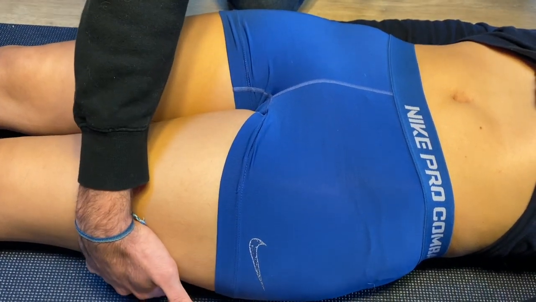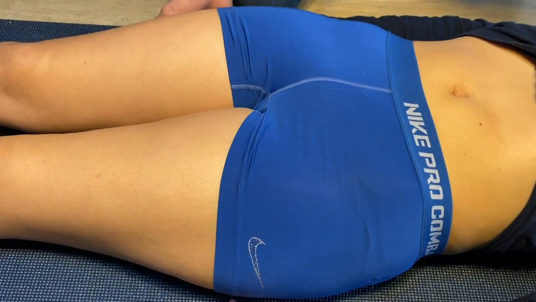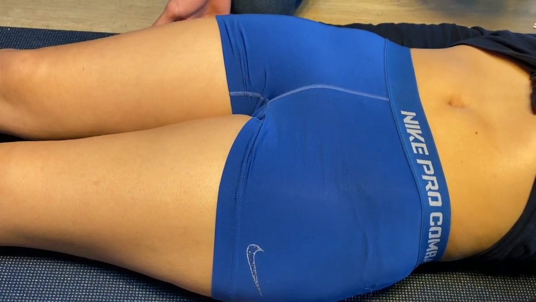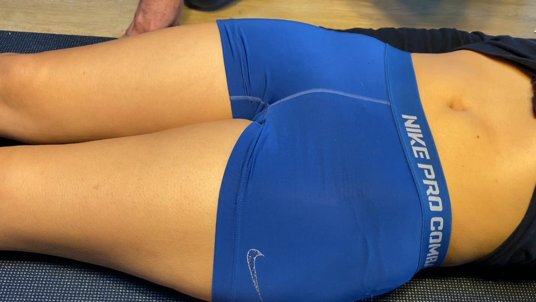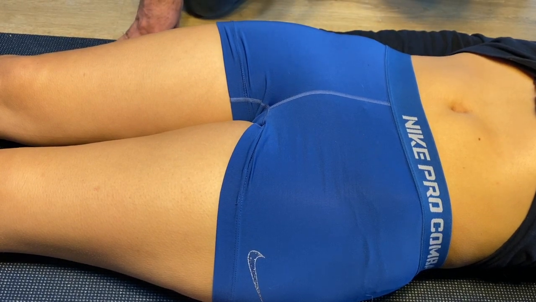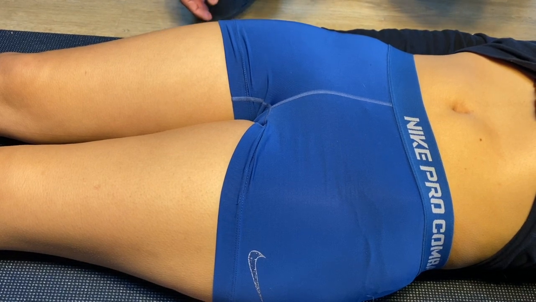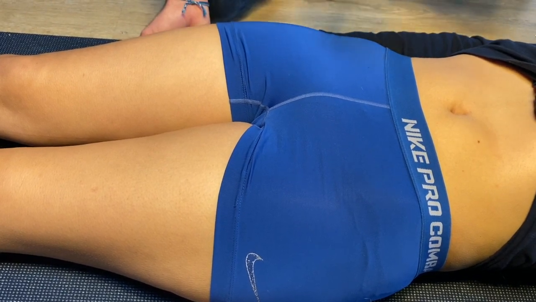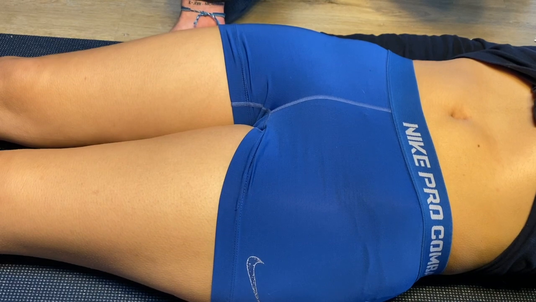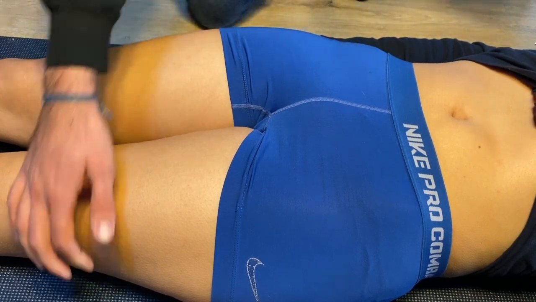So the hamstring attaches in the back of the leg, and it attaches to part of the hips that are at the back. You can't palpate that area of the hip, but you can palpate the hamstring muscles on the back.